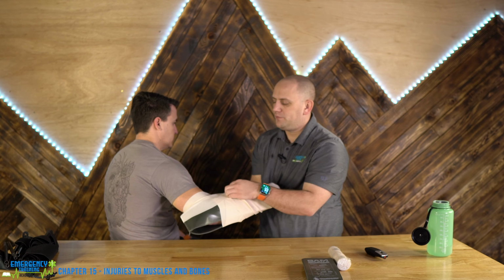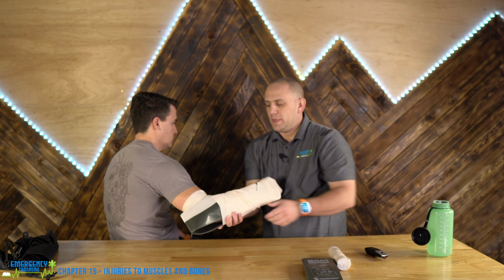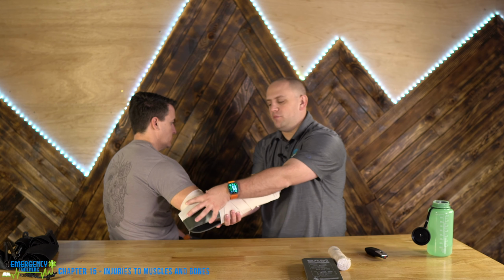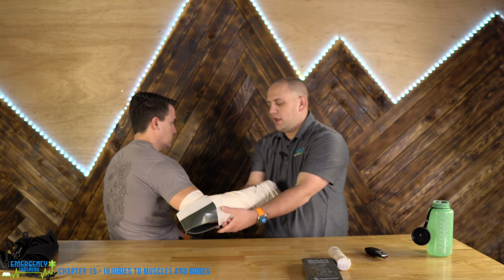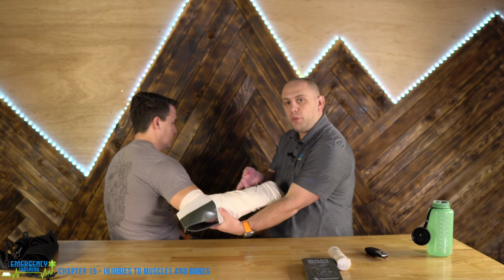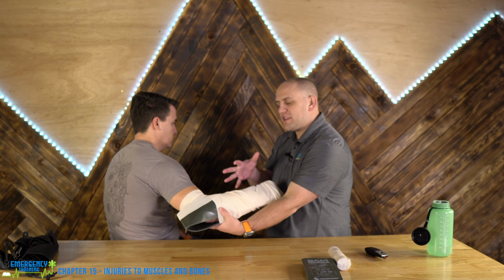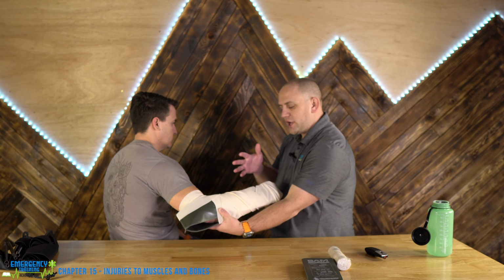And then remembering that we're securing the elbow as well. So you'll go up around. And that way the forearm is secure. We're not going to have excessive movement in the elbow or the wrist. We're still able to check for a pulse. And with every splint that we're going to do, we're checking for pulse, motor, and sensory.